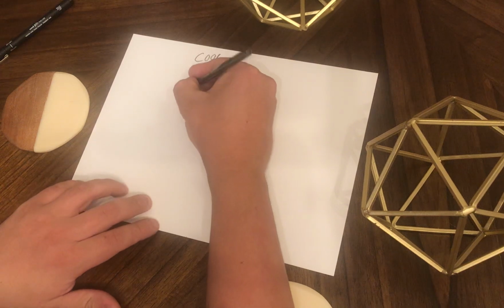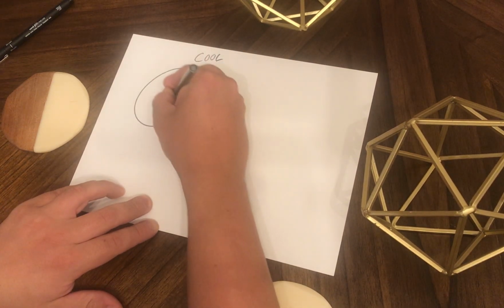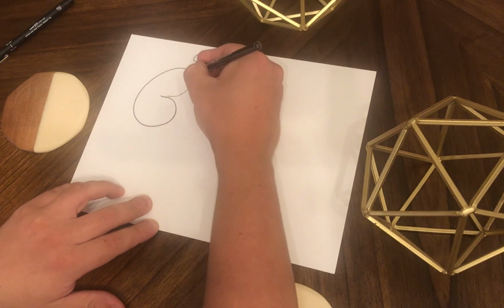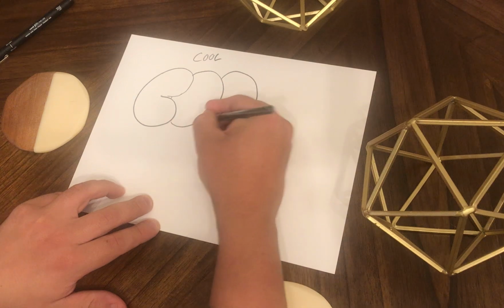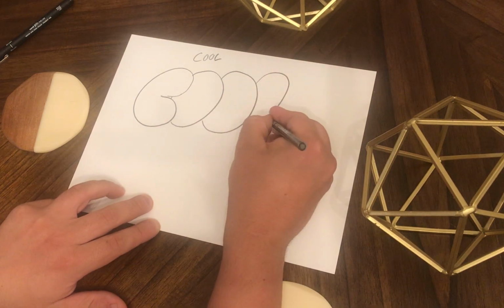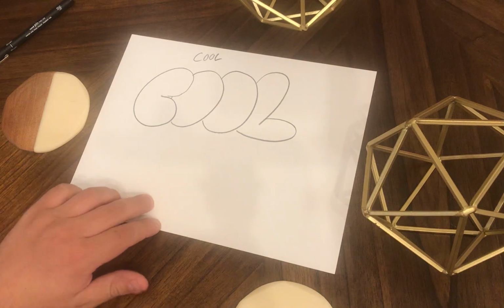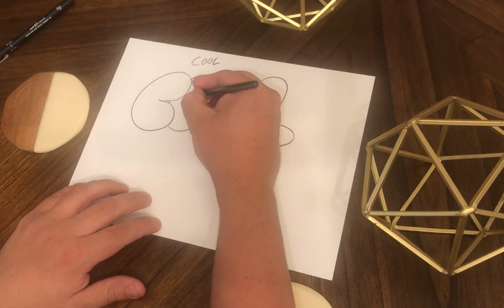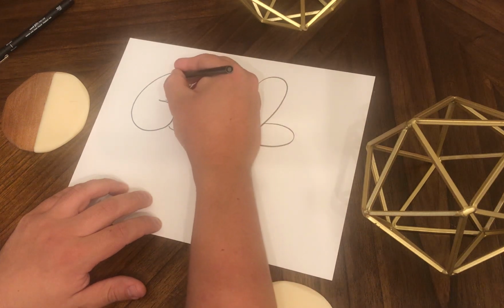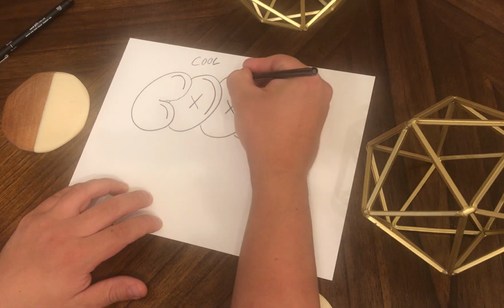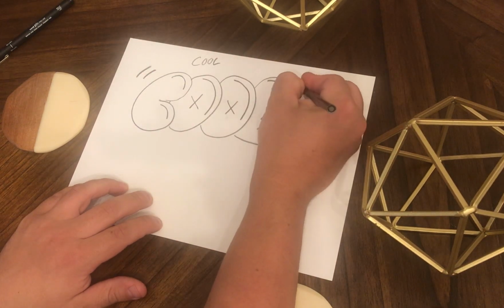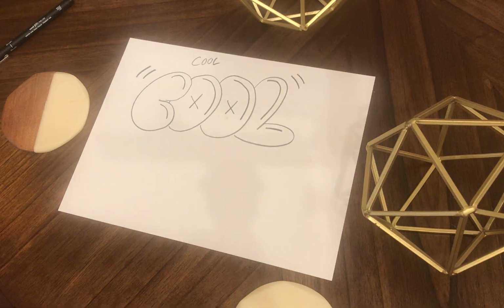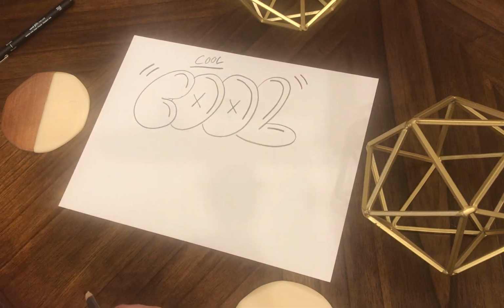O right here, O right here. I'll do this and this. So, cool, right? X right here, X right here. Cool, right? So that's one way to change this word.